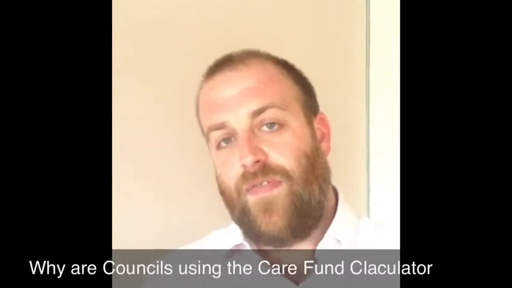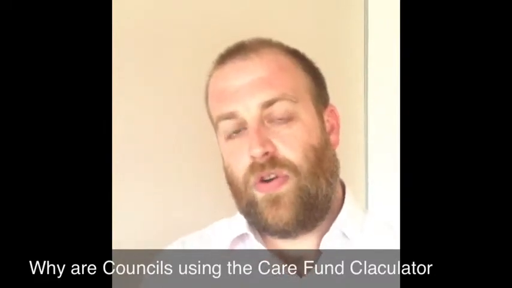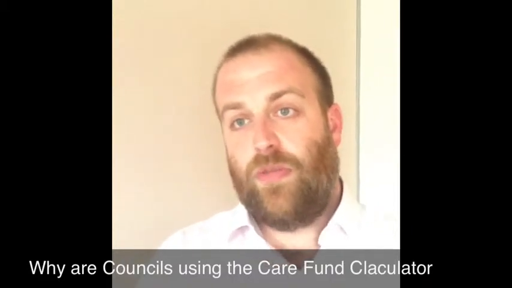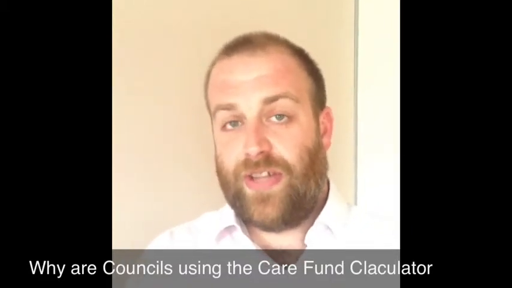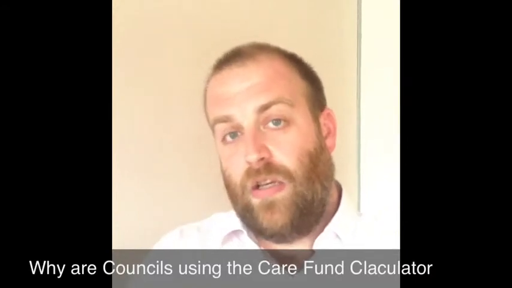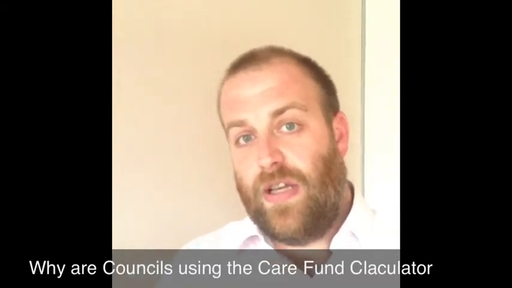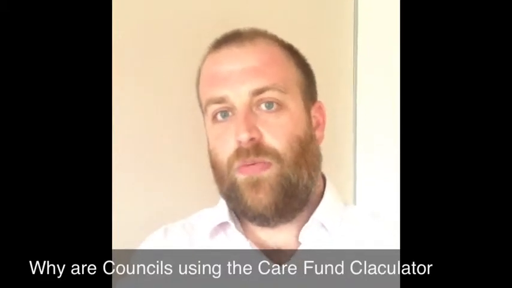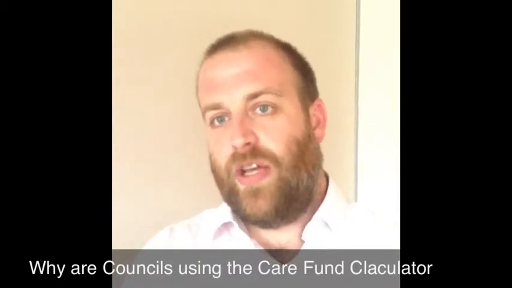So they're using the Care Funding Calculator as a way of trying to manage the market in residential care and also in supported living, so they can try and understand what it is they're buying, how much they're paying for it, and it's very clearly understood by all parties what these support packages are for and how much they are valued at.